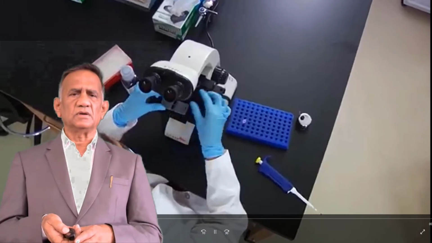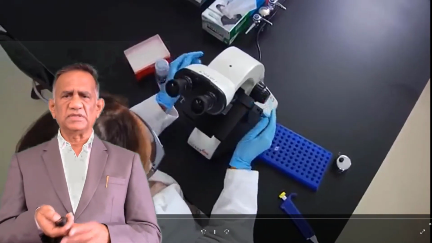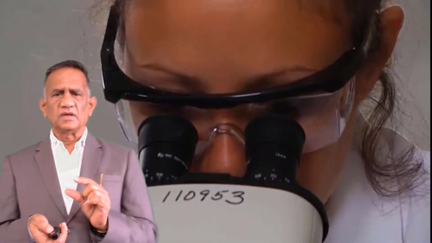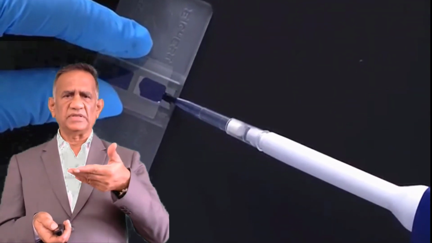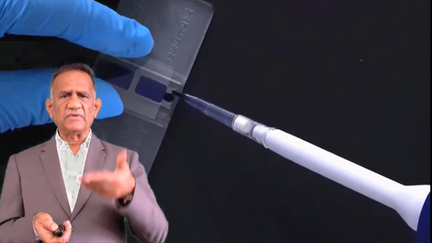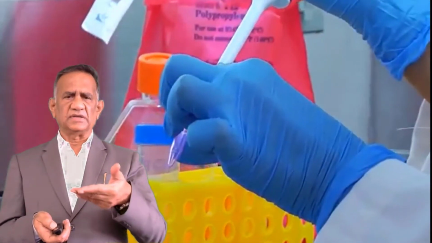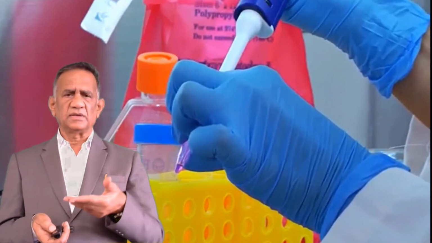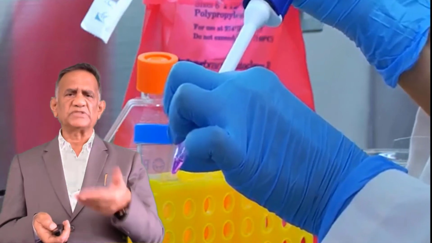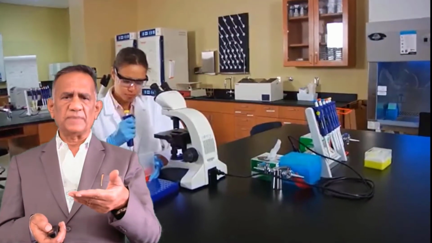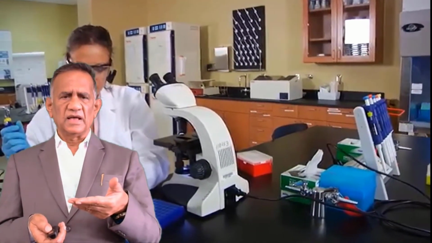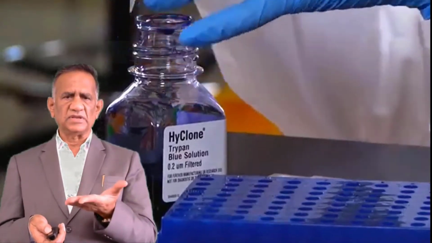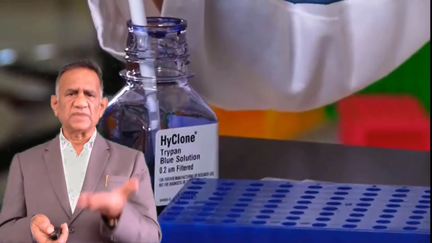So the blood we take in a hemocytometer, which is a very thick slide. That thick slide has a standard weight, with a cover slip, and between the cover slip and the slide there is a grid. The blood solution which is mixed with trypan blue is kept there, and this spreads over the slide as per the weight of the cover slip. This is the trypan blue.